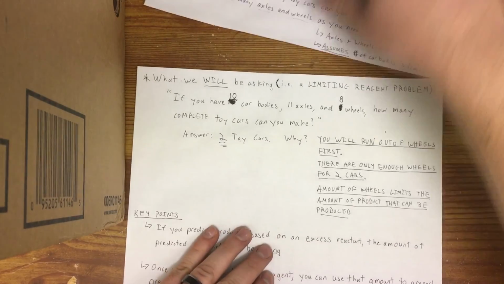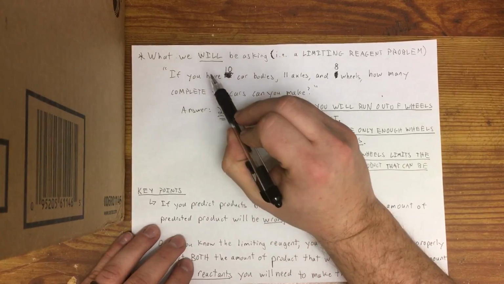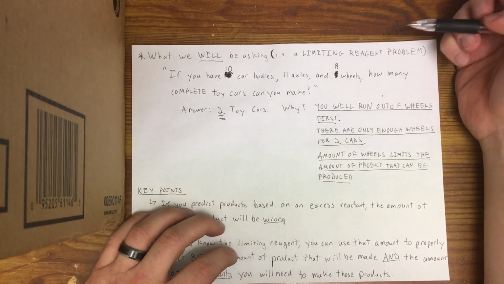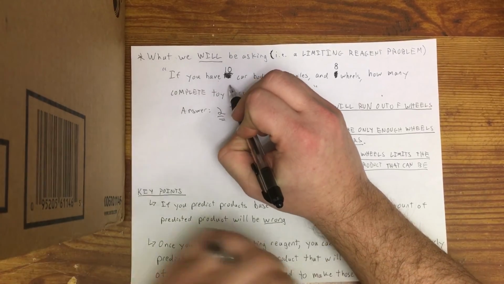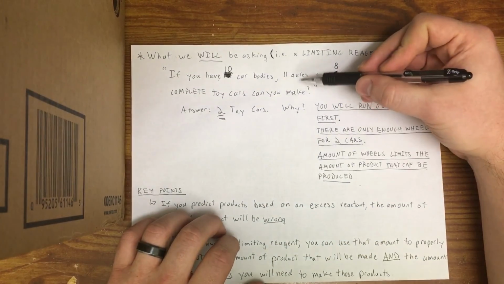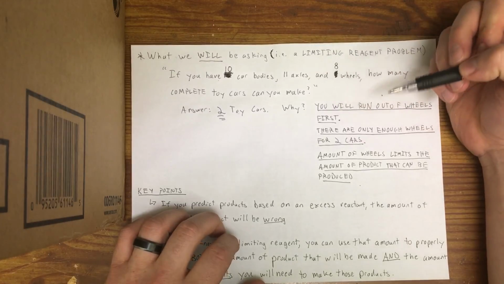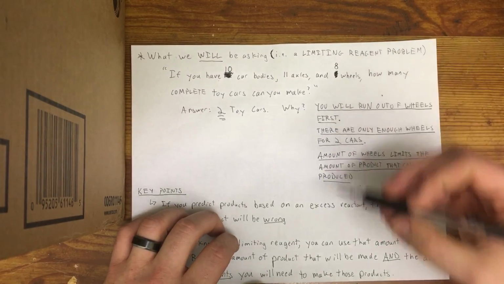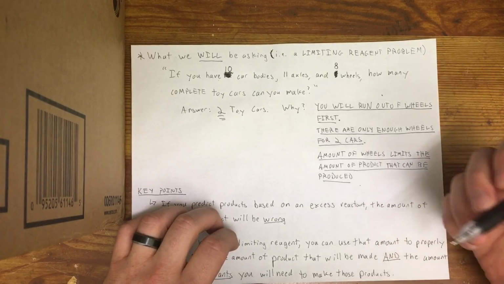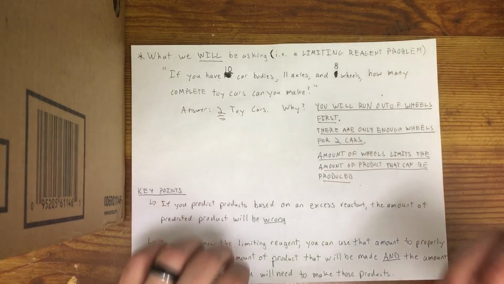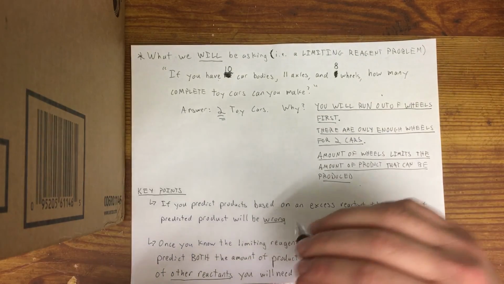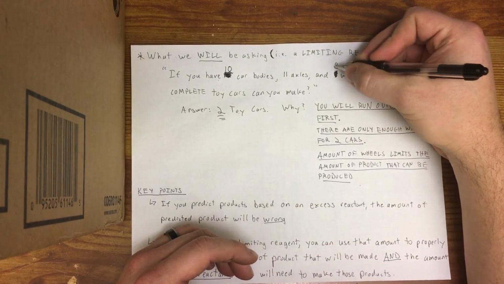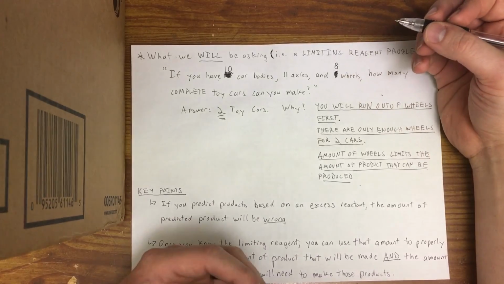Where we're going with this is we'll be asking questions that look more like this. This is what's known as a limiting reagent problem. So let's assume, just like in the last problem, that we have the same 10 car bodies, but we have only 11 axles and 8 wheels. And the question is, how many complete toy cars can we make from these reactants? Well, it doesn't take a whole lot of thinking to realize that once you've used up these 8 wheels, you can't make any more cars.